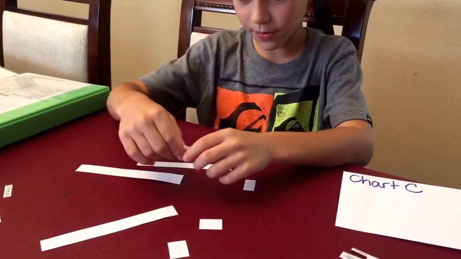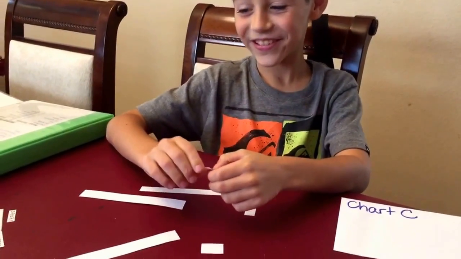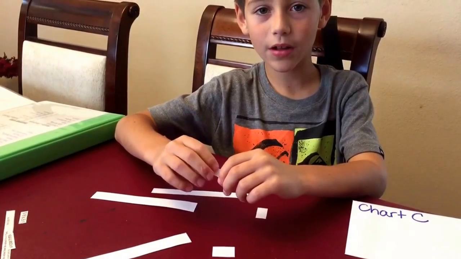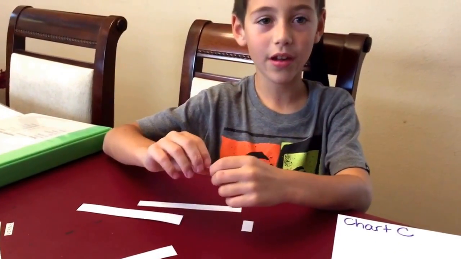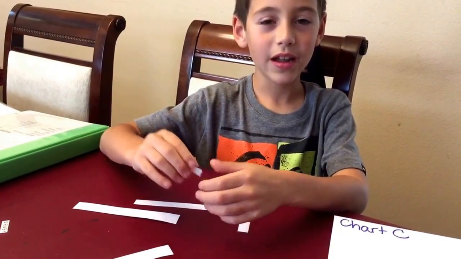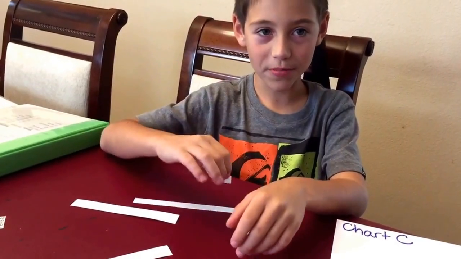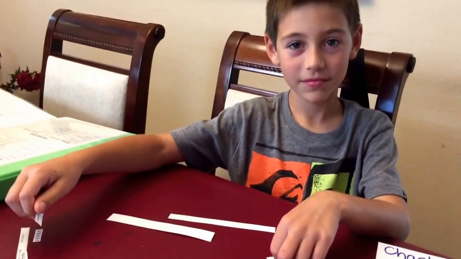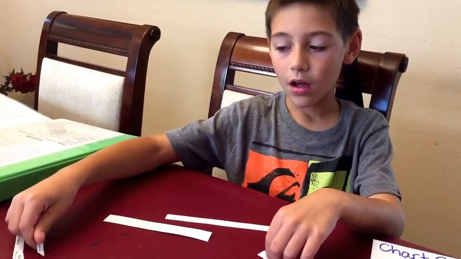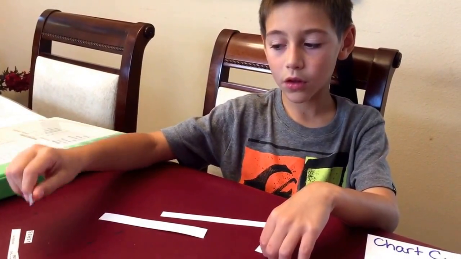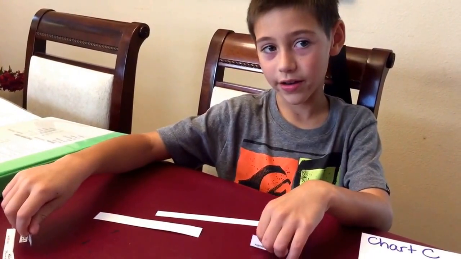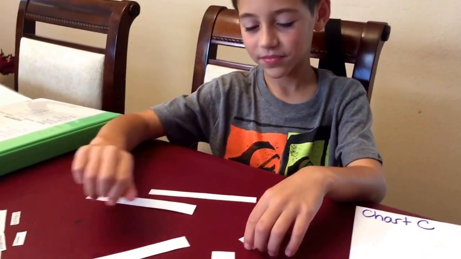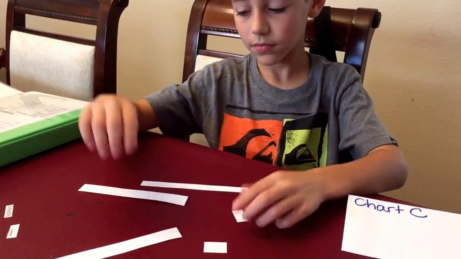Pick another small one. Okay, I'll pick this one. Transitive. A transitive verb is where it transfers the action to an object. Nice job. Good job. Can you remember the example that was on the chart? Jesus loves me. Nice job. Good job. All right. Last one we'll do on the video.